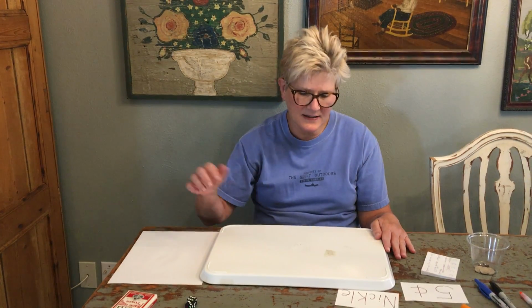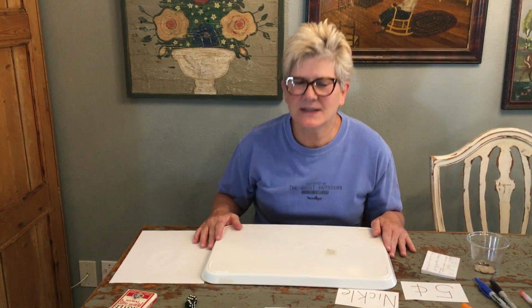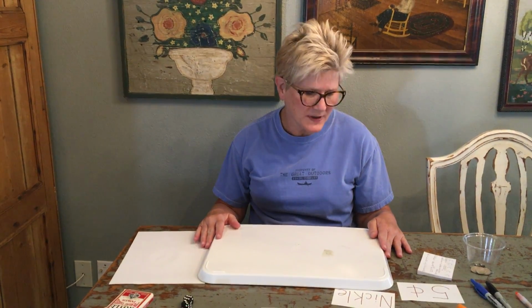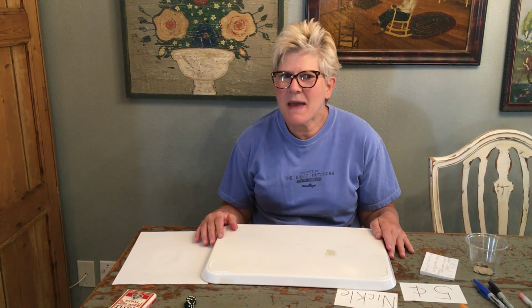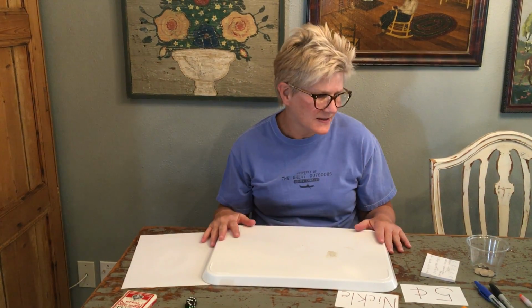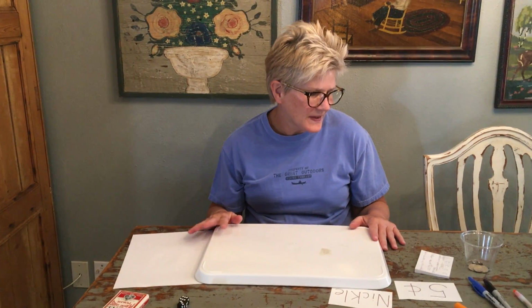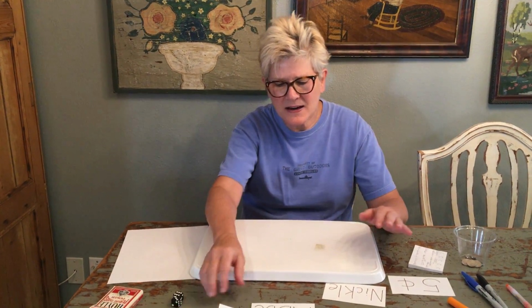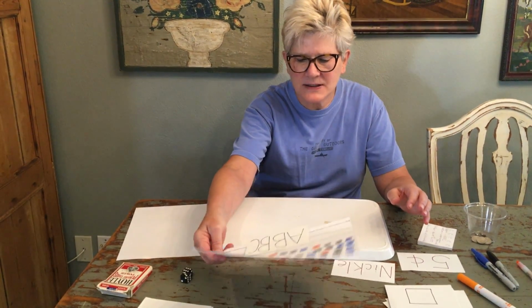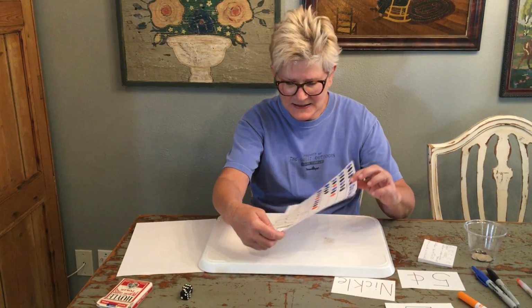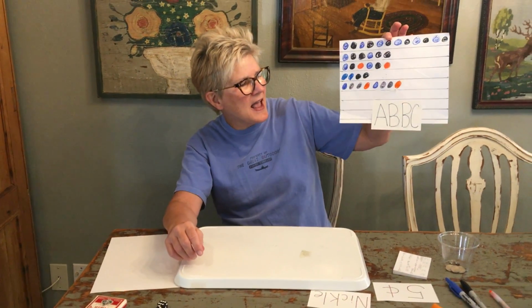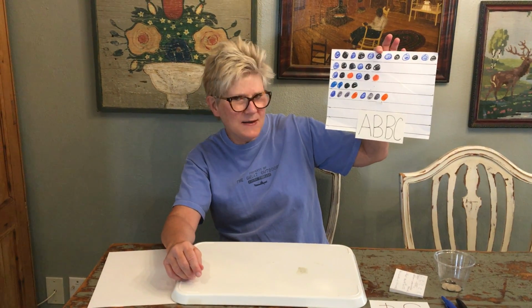Well, I decided that we would do a little math today because that's very important for us to keep all of our math brain cells working. So, the first thing I'm going to tell you about is one of the last patterns that we're going to learn about. And it's this pattern here. It's the A, B, B, C pattern.